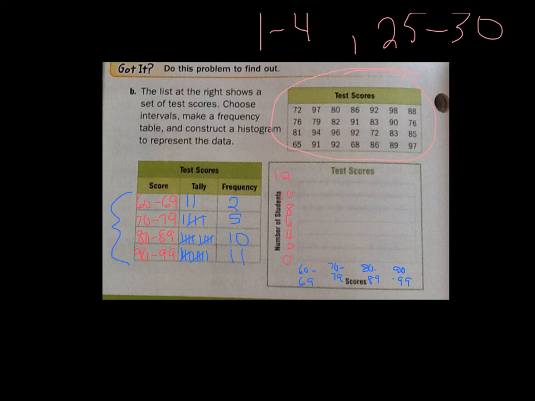So I then just make bars. Well, 60 to 69 was at my 2 range. 70 to 79 was at my 5 range. These bars should connect like this. 80 to 89 was at my 10. And 90 to 99 was at 11. So just like a bar graph, except now we have them in groups.